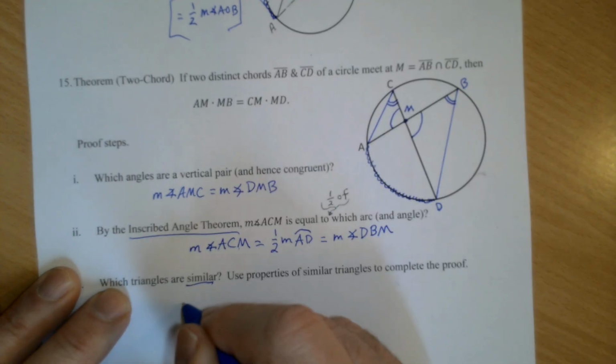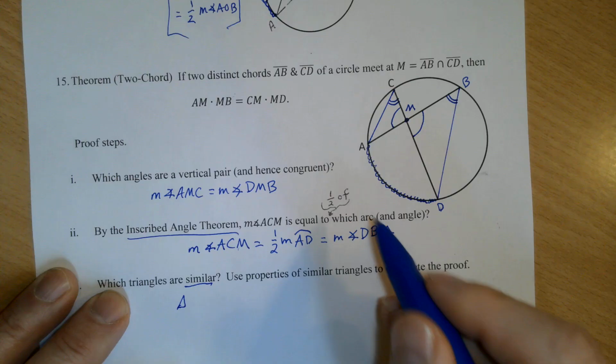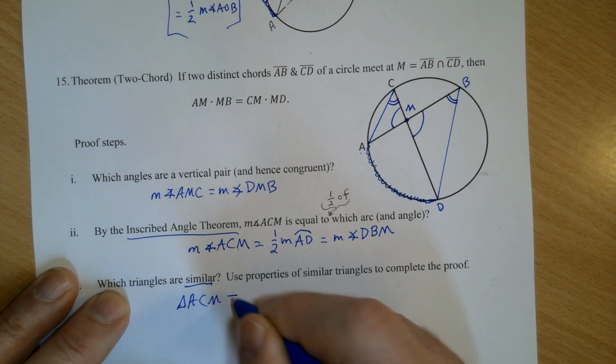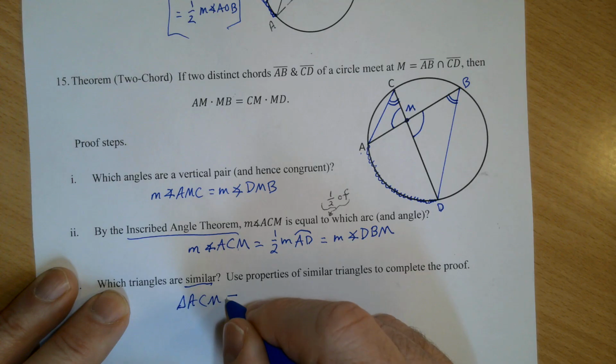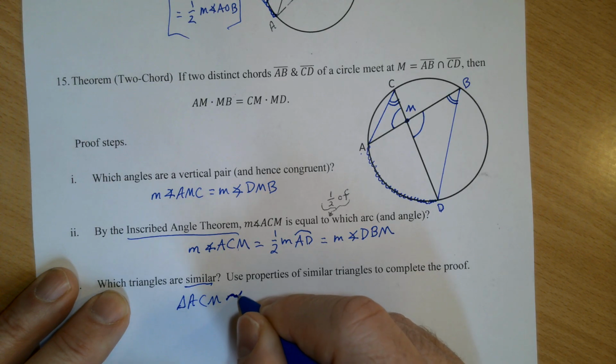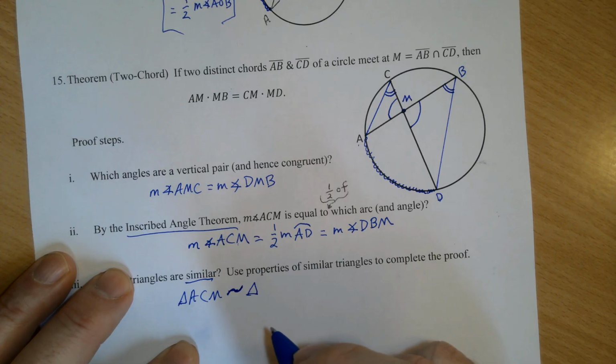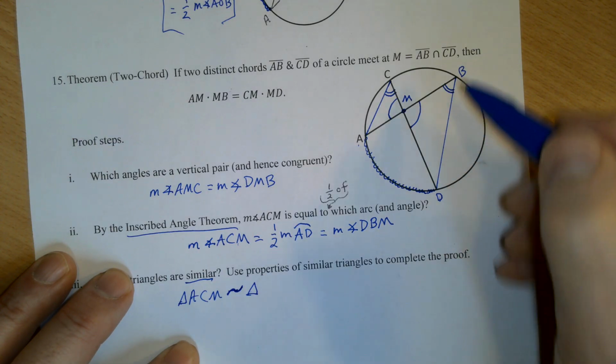So I could say that triangle ACM is similar, we usually use a squiggle bar like that, to triangle DBM.